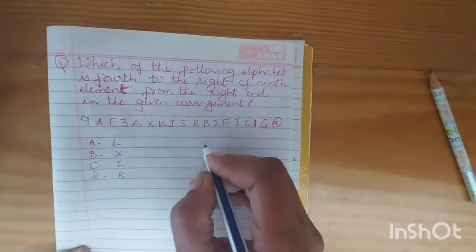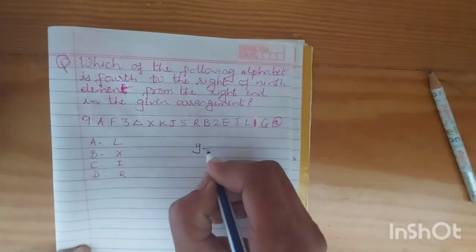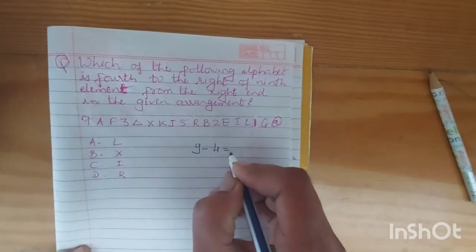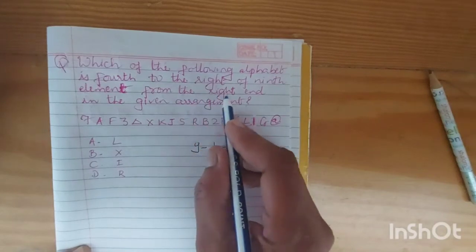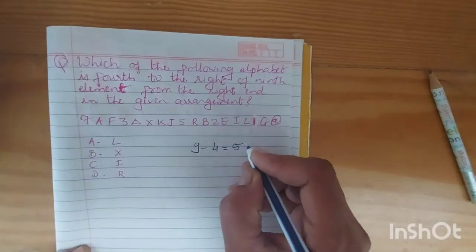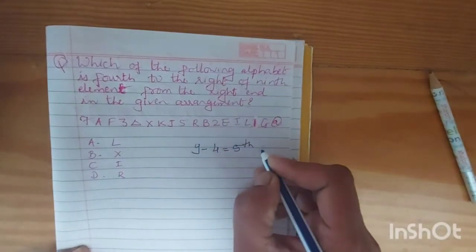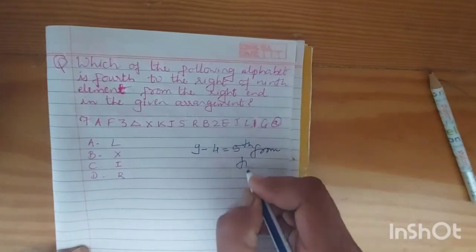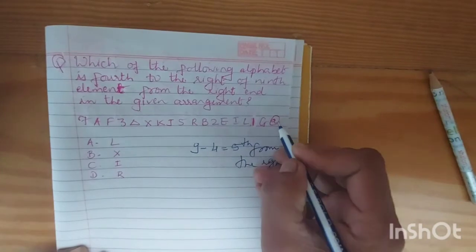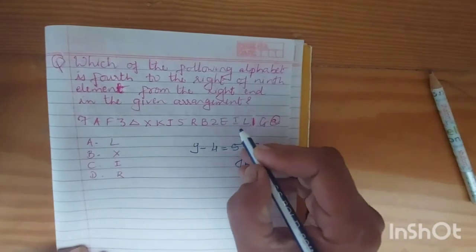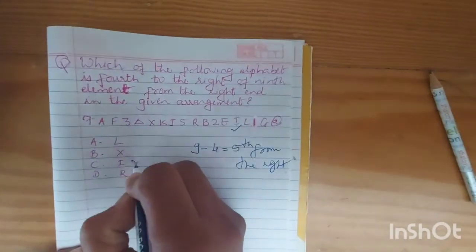So what you can do is 9 minus 4, that is 5. And from the right, you need to find out the fifth from the right. Which will you get? 1, 2, 3, 4 and 5. So I is the correct option.